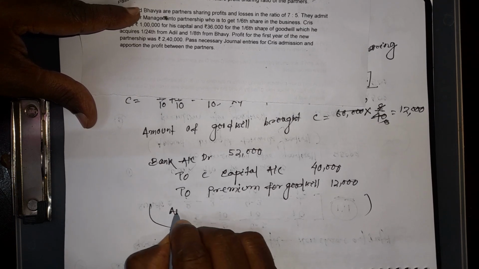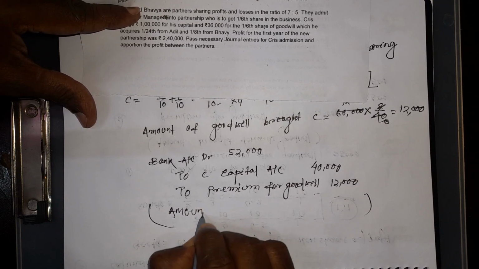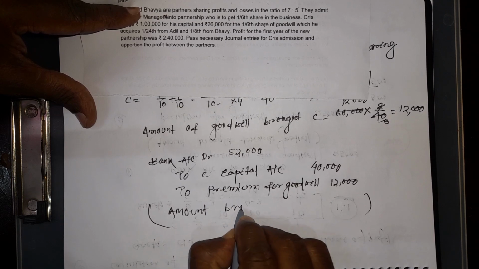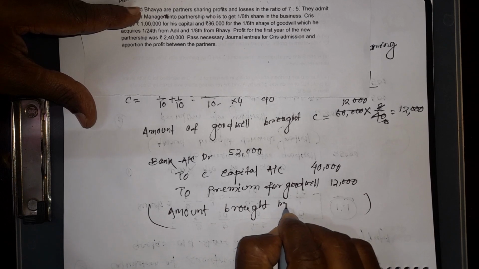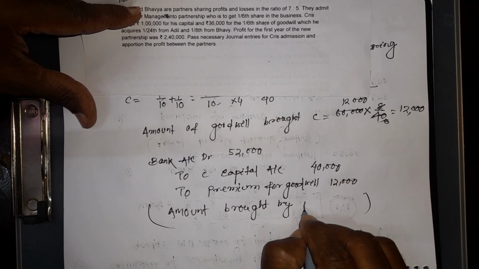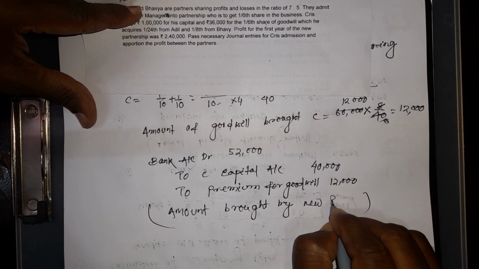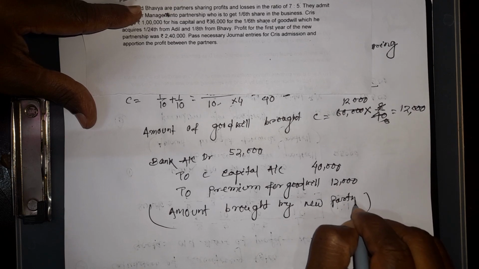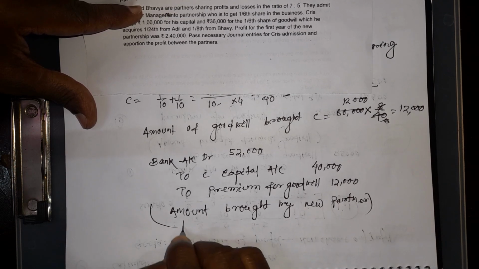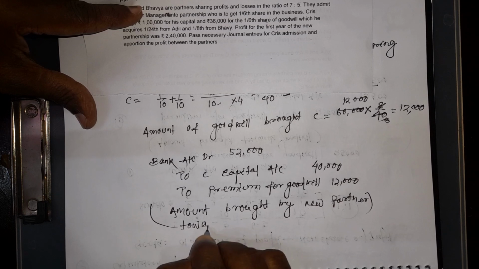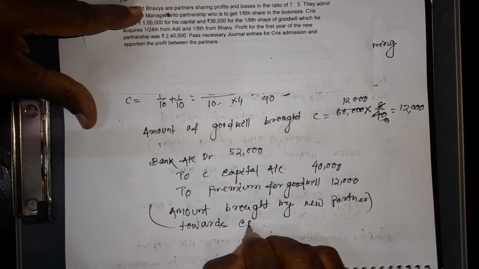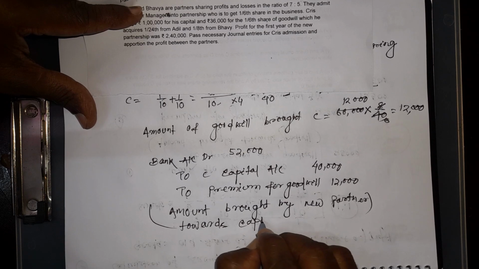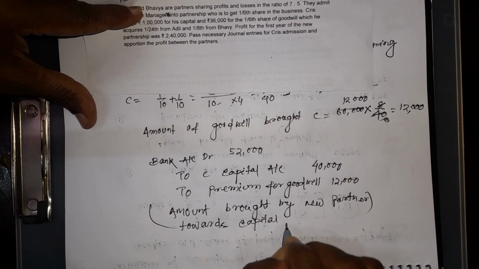You have to write the narration: amount brought by the new partner towards capital and premium for goodwill.